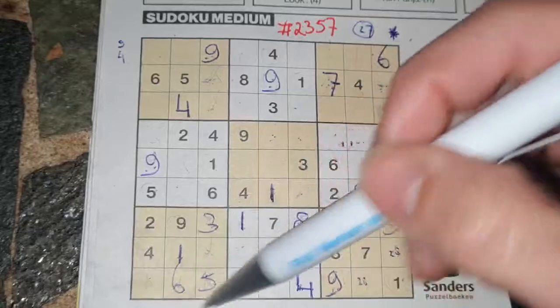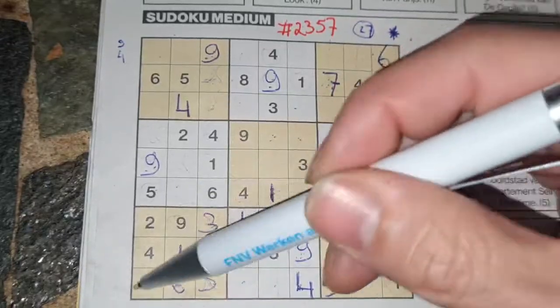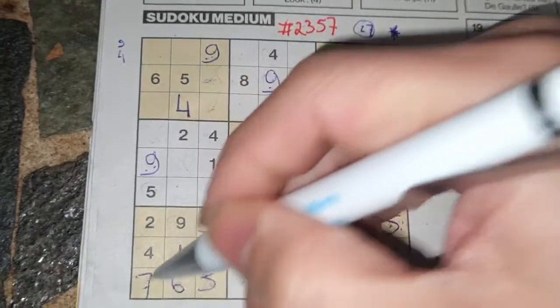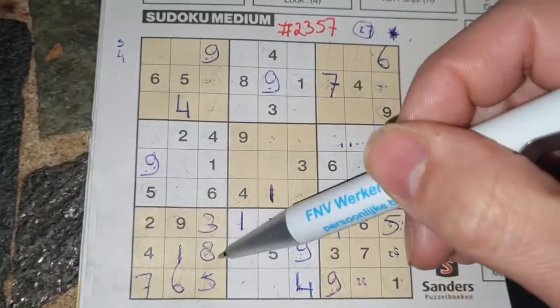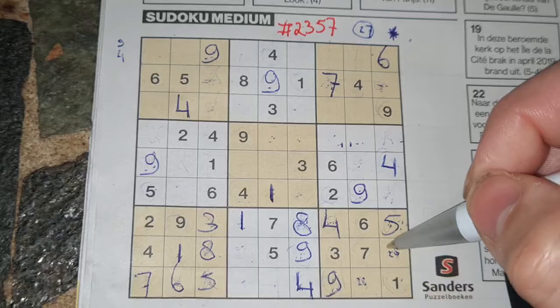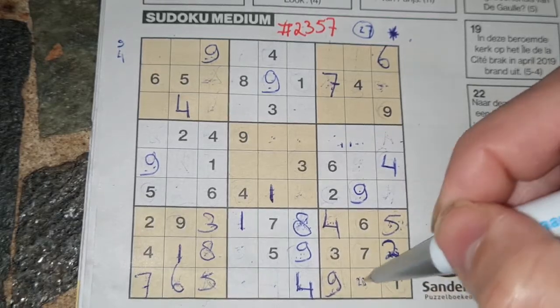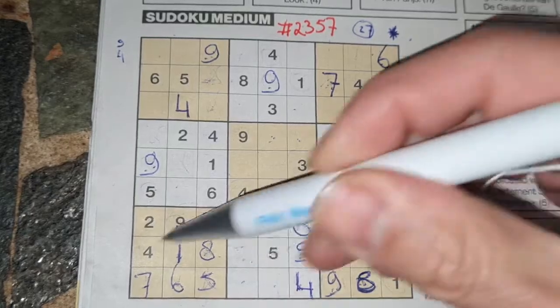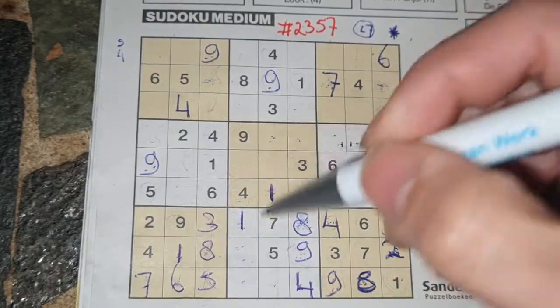Two numbers left in this big square for the numbers 7 and 8. We see here 7, no 7 there, 7 should be here, and 8 goes there. Now we have an 8 here, so this cannot be an 8 anymore. This should be a 2, this should be an 8. One box left in this row for the number 6.